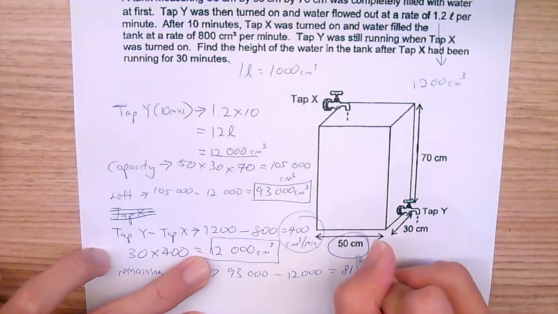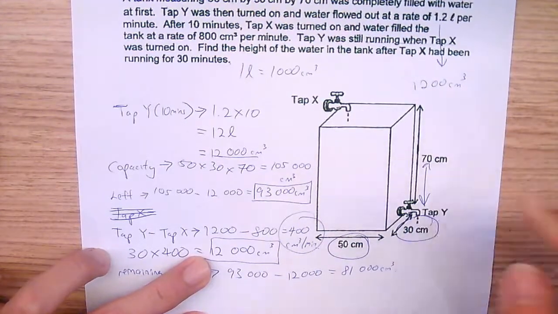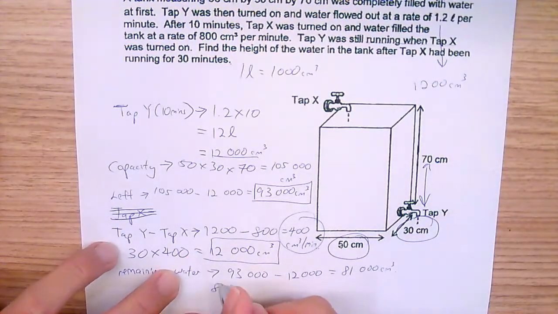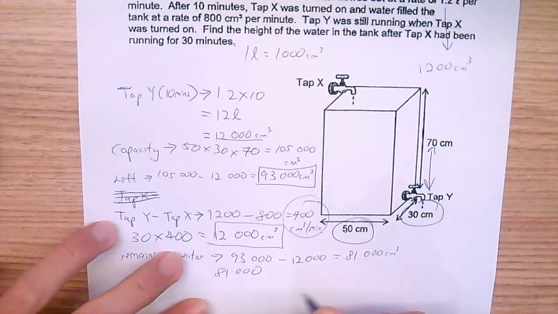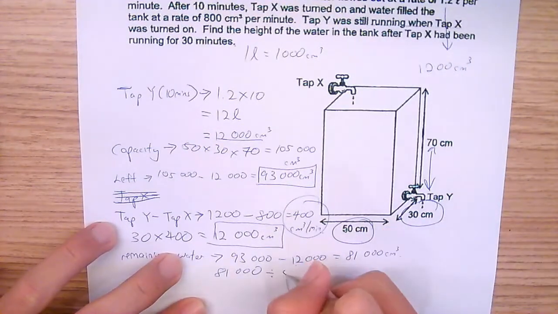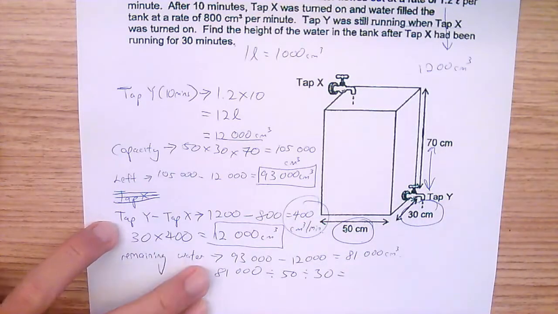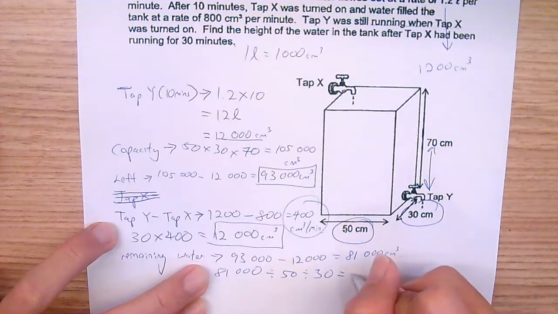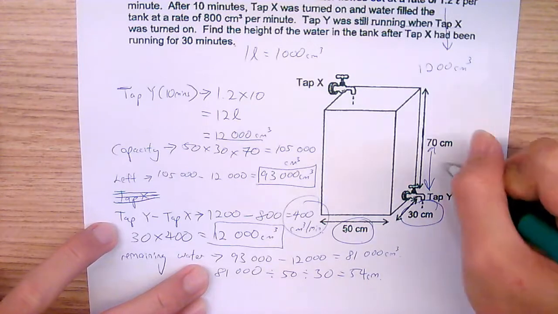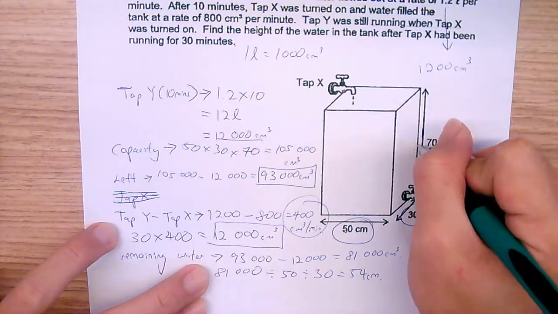If we have the length and the breadth, we can find the remaining height, right? So we just take 81,000 divided by 50 and divide it by 30. Let's see what we get. 81,000 divided by 50 divided by 30 gives us 54 cm. So what is left is 54 cm worth of water.